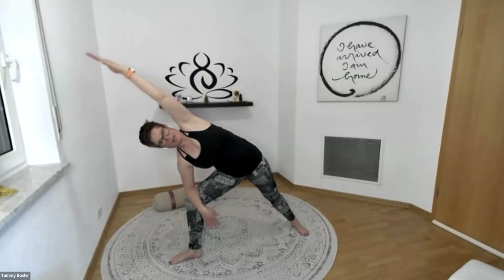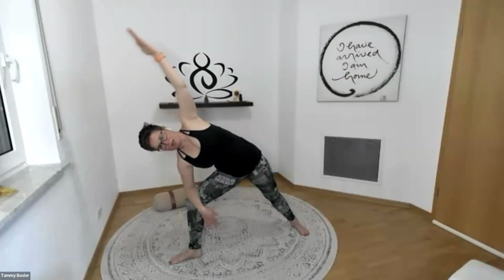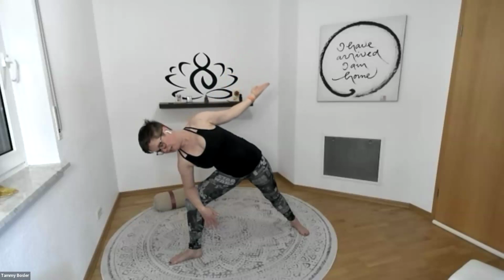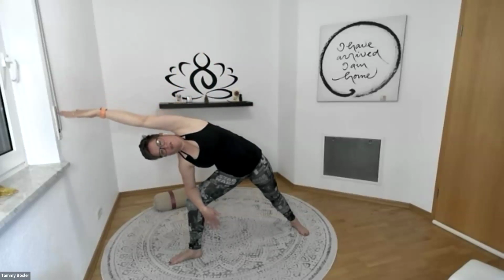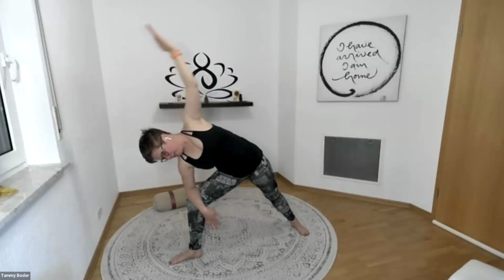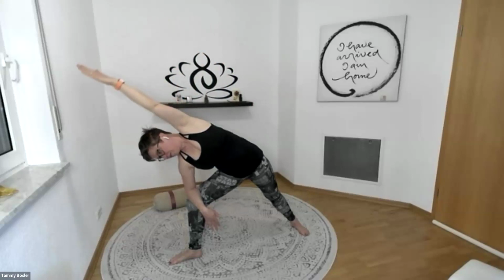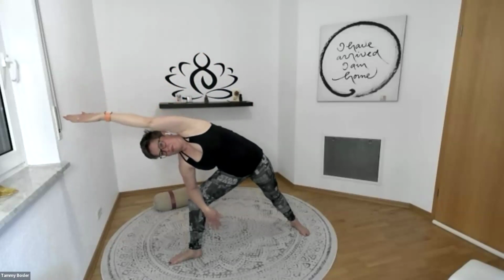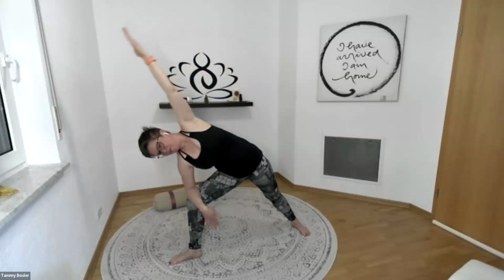And then we're going to do a simple movement. We're going to inhale, reach, and exhale. We're going to take the hand towards the hip, palm of the hand up, and we're going to look down. And then inhale, look forward, reach over. Exhale, look down. Inhale, reach over. Exhale, down. One more time.